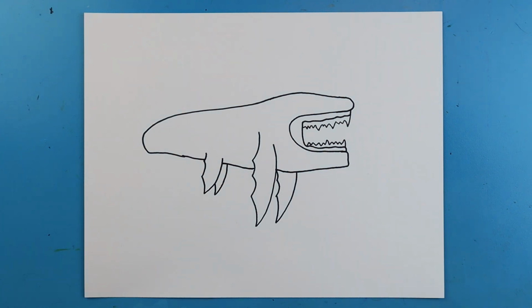And there you go. There is your drawing of Riot from Among Us. I'm going to fast forward and start coloring this.